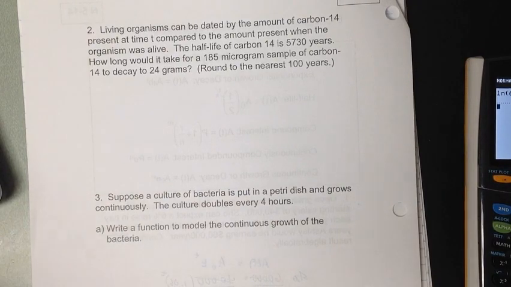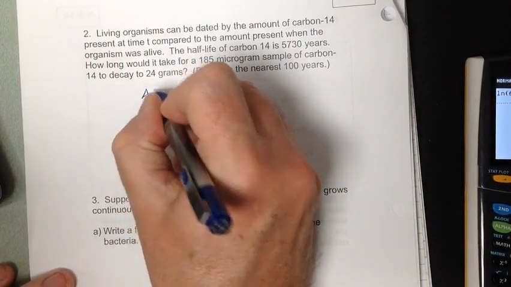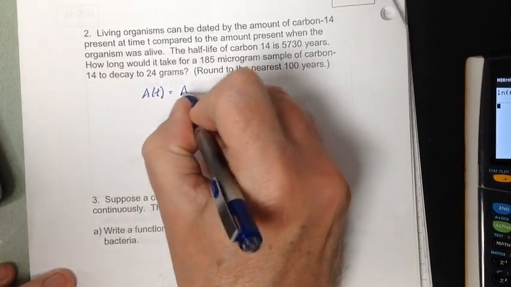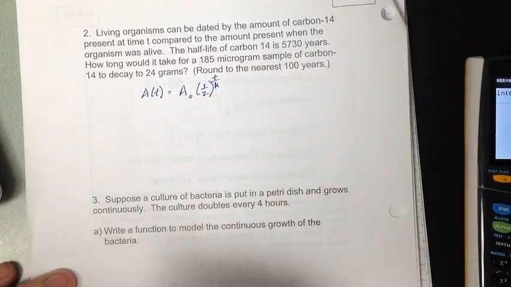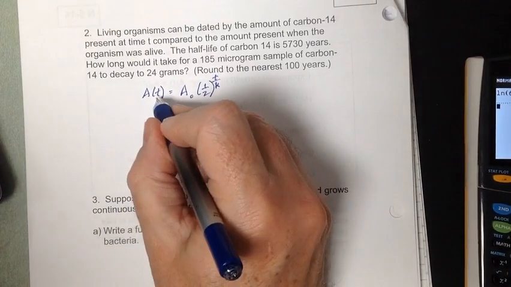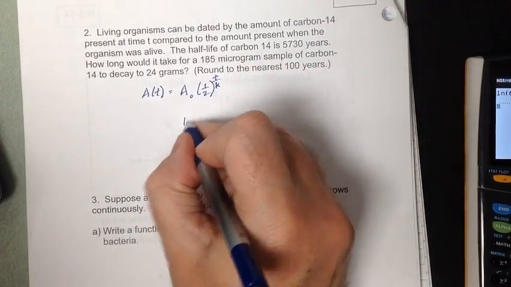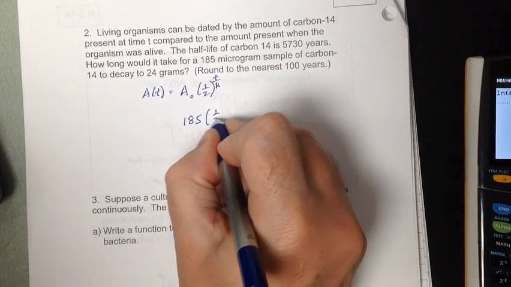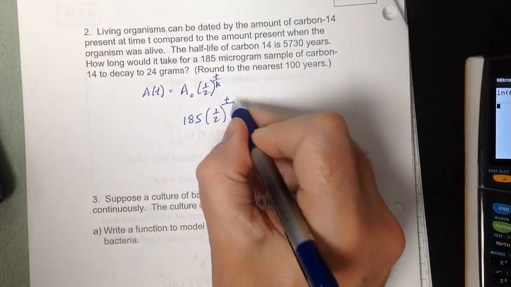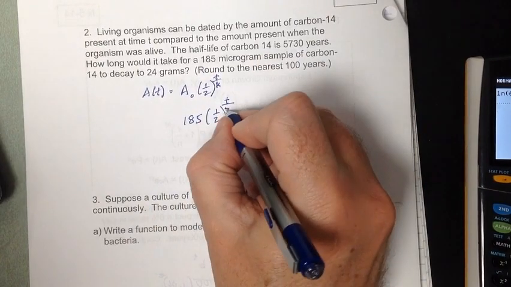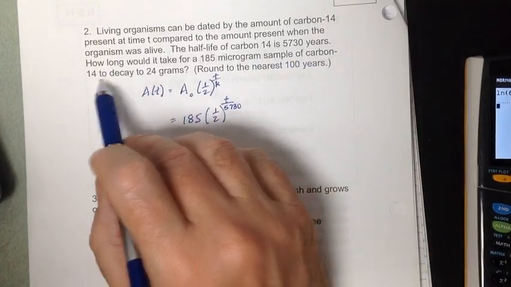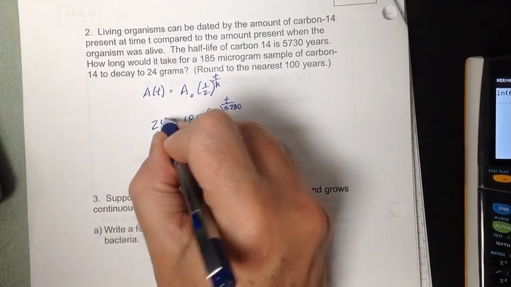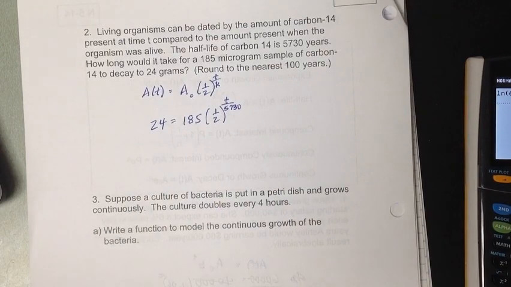All right, so this is a half-life problem. So our formula is A of t equals A sub 0 times 1/2 to the t over k. My starting amount, I have 185 micrograms at the beginning, times 1/2 to the t over my half-life amount, 5,730, and this is going to be in years, so my t value will be in years. And I want to know how long before this decays to 24. We only have 24 grams left.